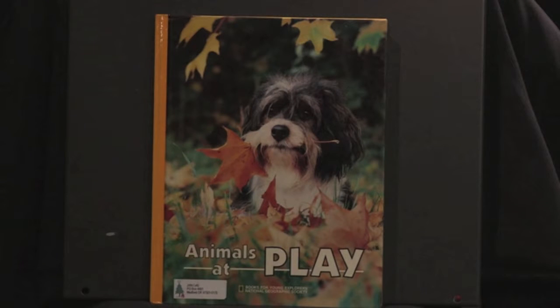This book from National Geographic Books for Young Explorers series features a number of animals that play at various times in their life cycles. You may be able to find this book at your local library. Remember that reading is a great way to develop new vocabulary and to strengthen your knowledge of our theme. And that will make more of our content comprehensible to you, and comprehensible input is the key to second language acquisition.